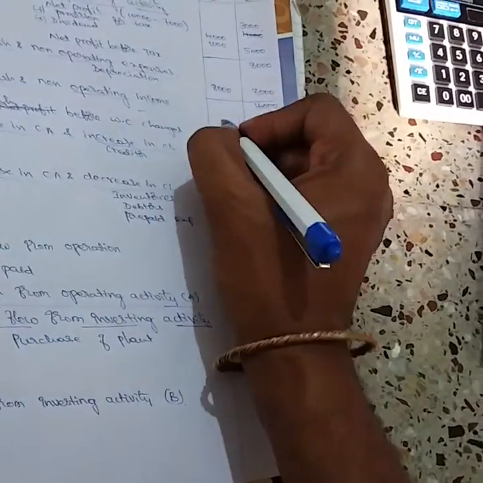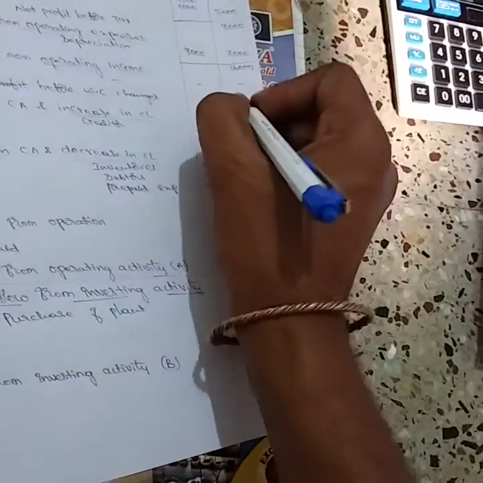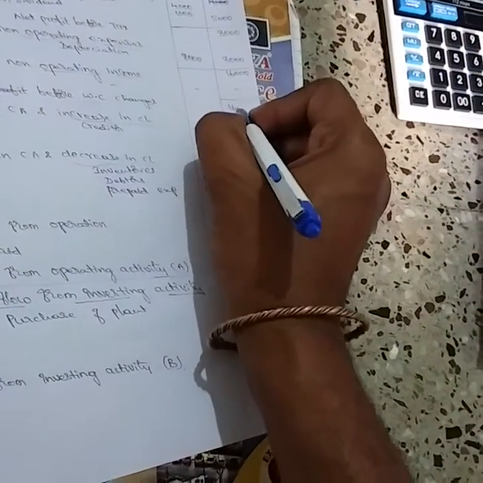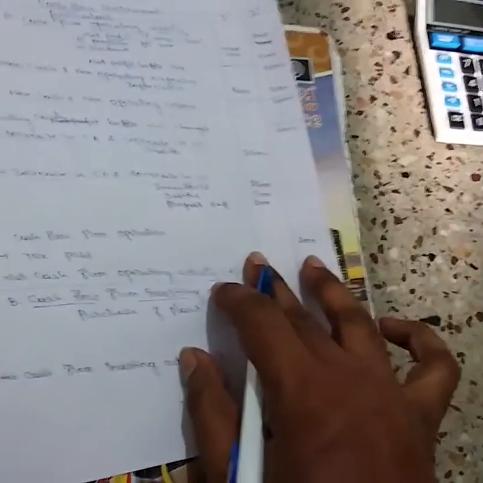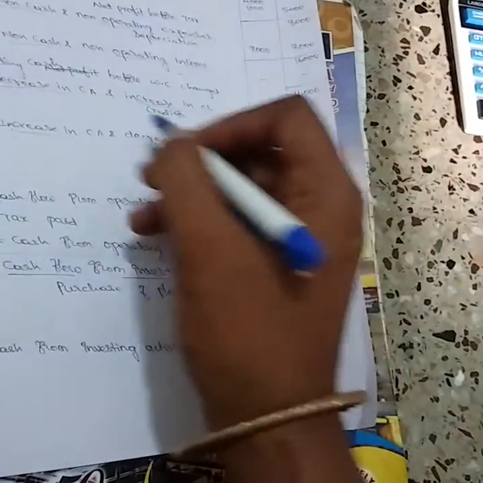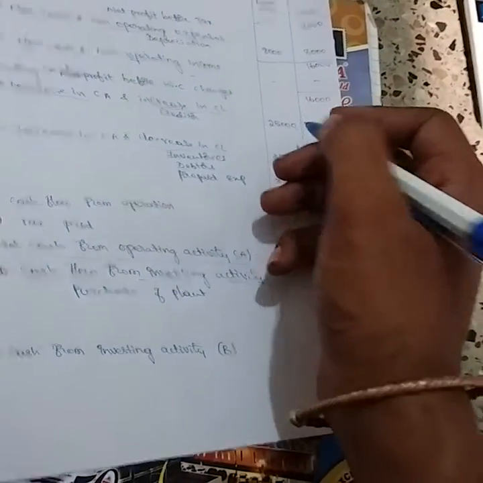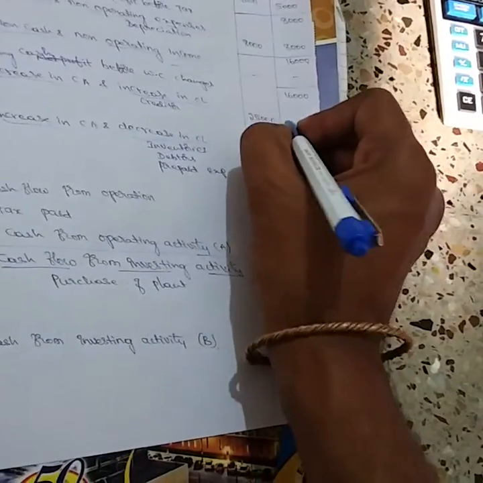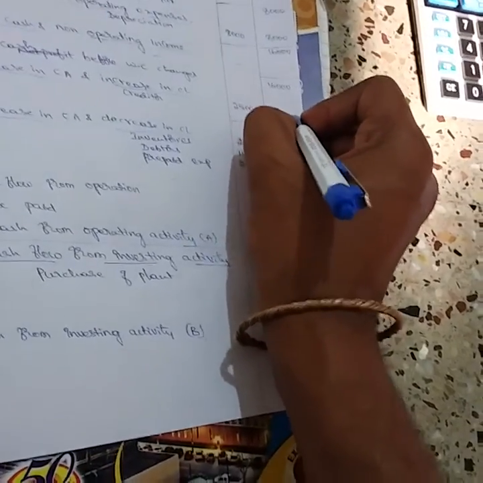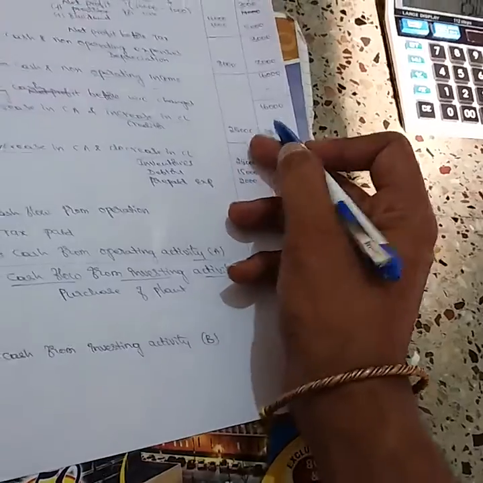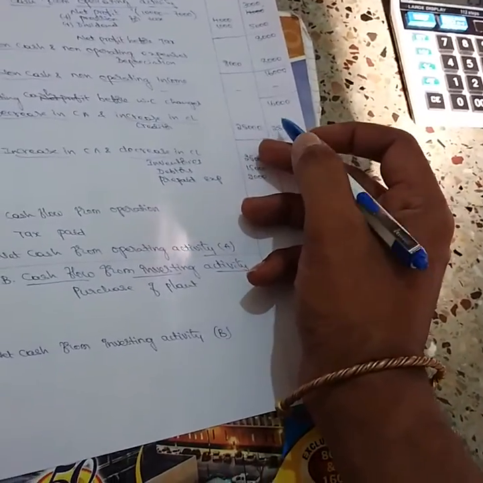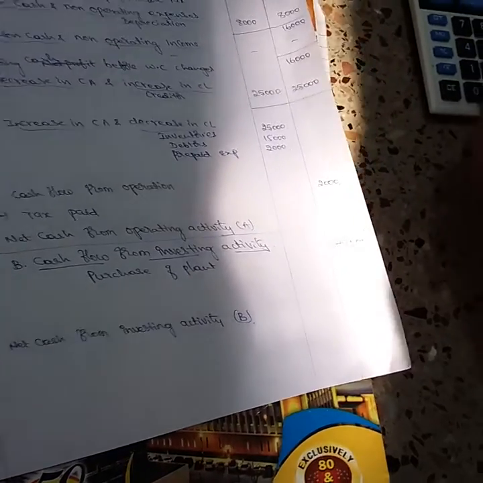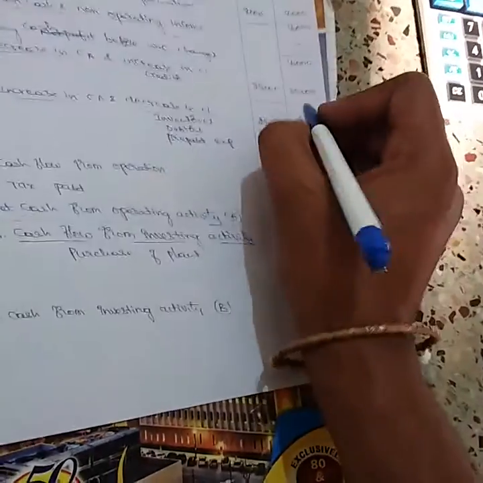Non-operating income, nothing. Operating cash before working capital changes is 16,000. Add decrease in current asset and increase in current liability, so 25,000 should be added. 25,000 plus 16,000 is 41,000.